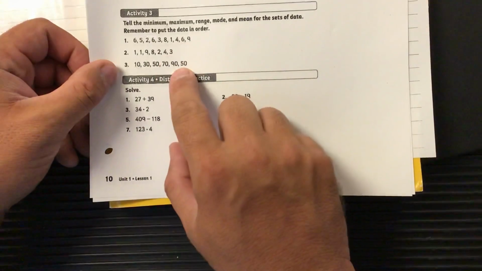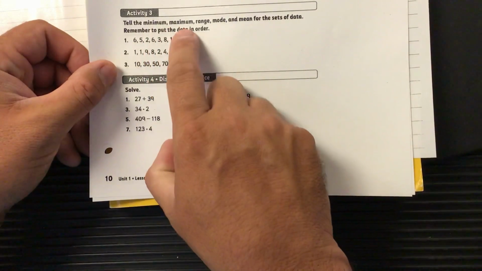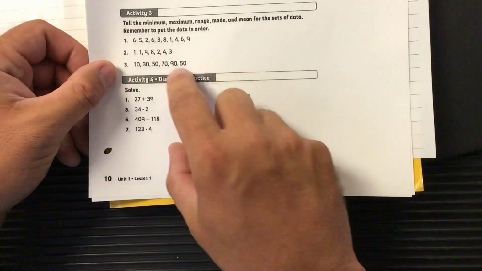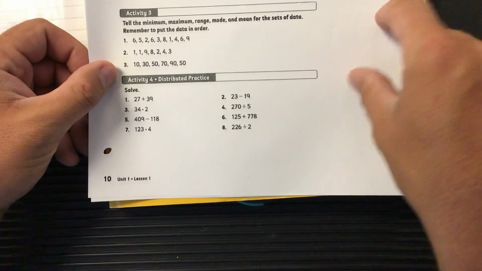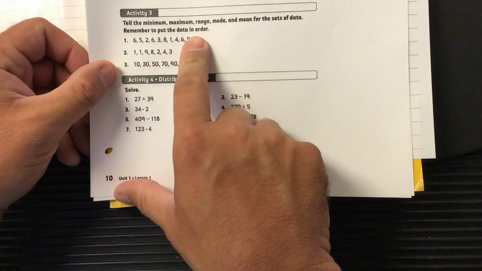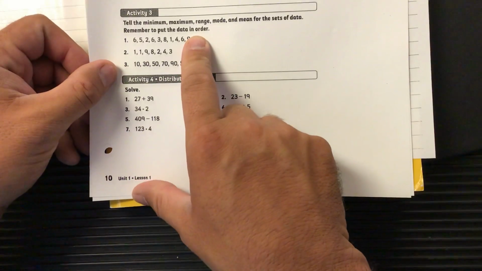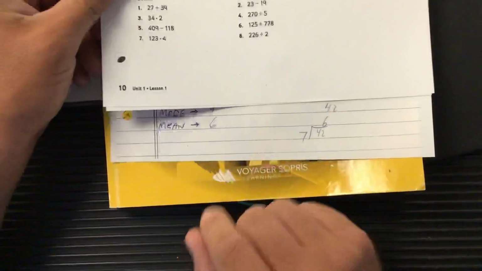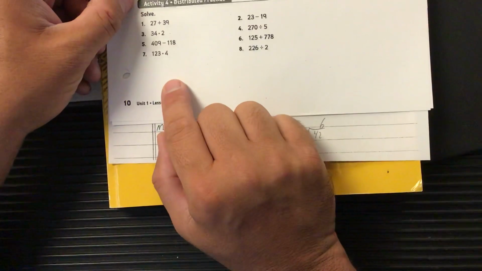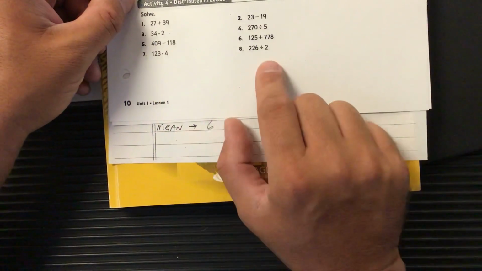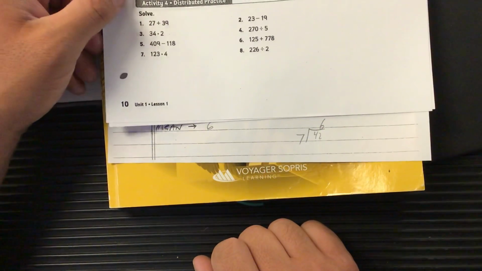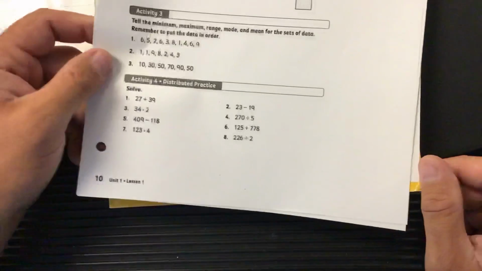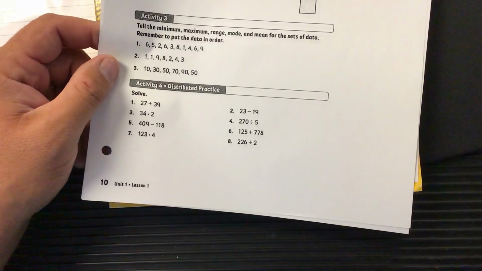These are just like we got done doing. It wants to know the minimum, maximum, range, mode, and mean for each one. So you might have to spread out your answers a little bit here, or you can put them on the back. It does say remember to put the data in order, so it recommends putting them from smallest to biggest like we did today. And then these should all be self-explanatory. Adding, multiplying, or dividing, or subtracting. Again, if you need to show any extra work, you can feel free to do it on the back. I do have some paper in the back as well that you could attach it to. Any questions?